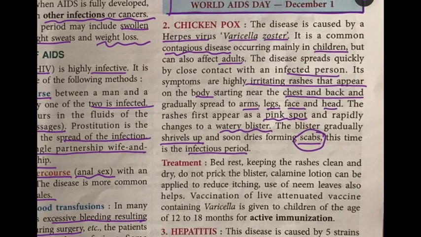So what is the treatment? The treatment is bed rest, because viruses do not have any specific antibiotics. Antibiotics are meant only for bacterial diseases. So treatment is bed rest, keeping the rashes clean and dry. The blister should not be pricked, water should not come out from it, and calamine lotion can be applied to reduce the itching because it itches a lot.